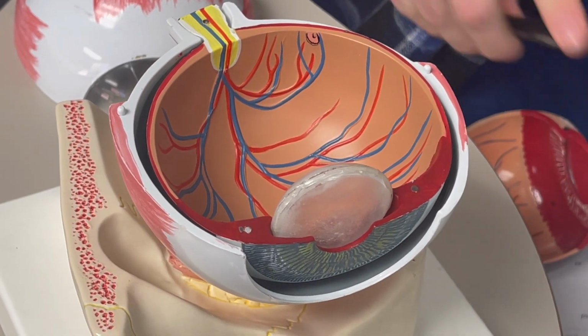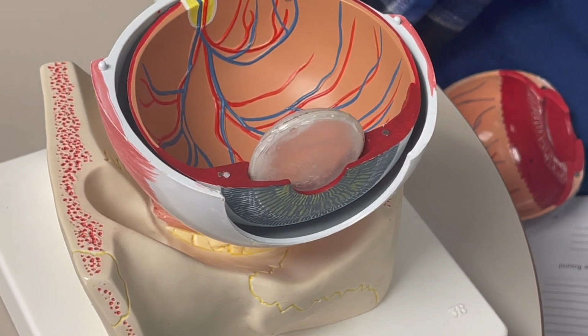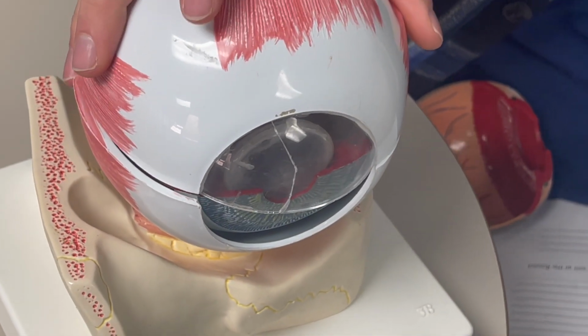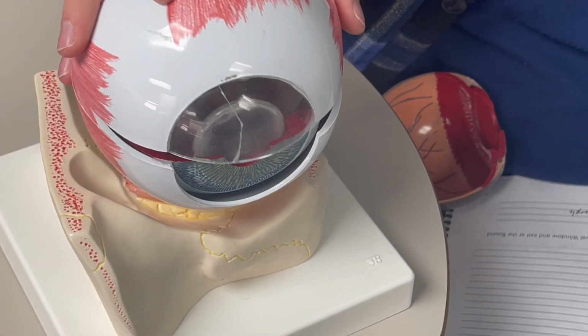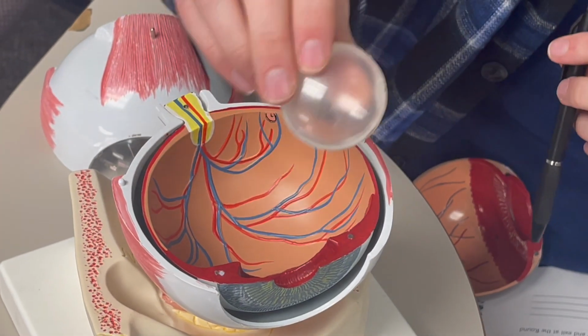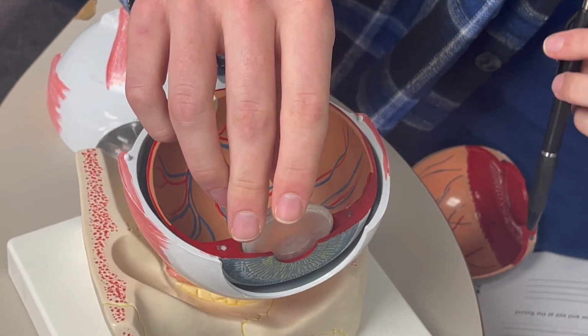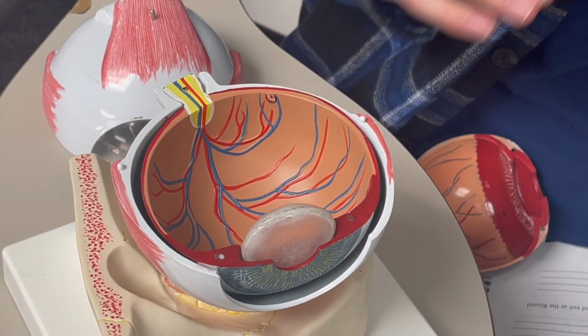All right, let's backtrack a little bit. So when light's coming into the eye, it's going to pass through the cornea, right? Passes through the cornea, passes through the iris, and it hits this structure right here. This is called the lens, and the lens sits right behind the iris and is suspended by a couple different structures that we need to talk about, right?